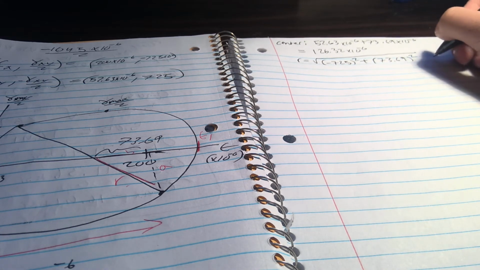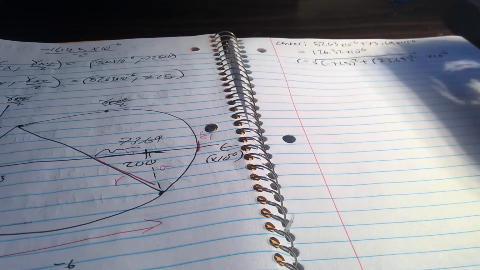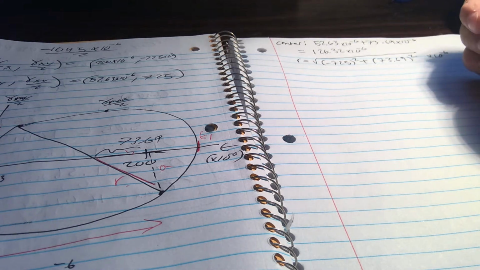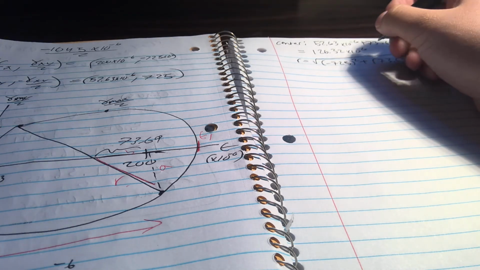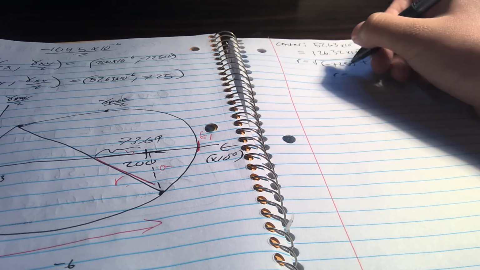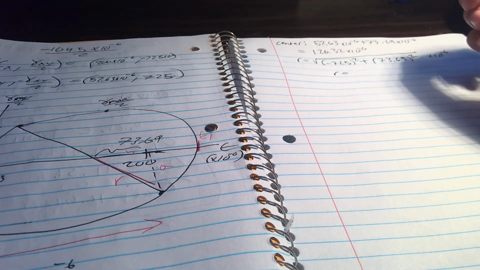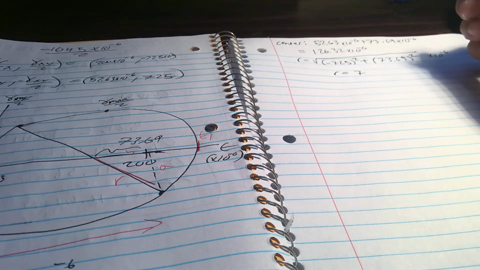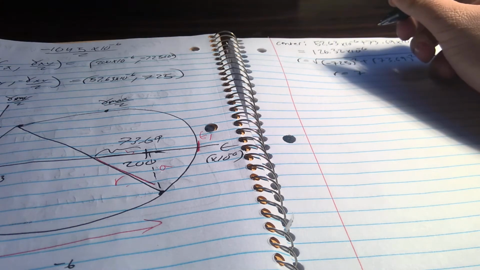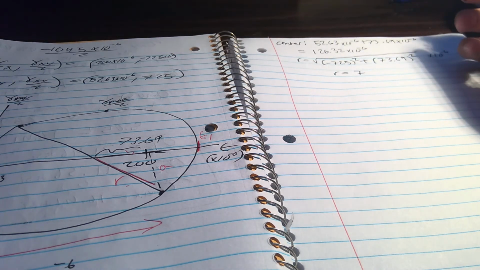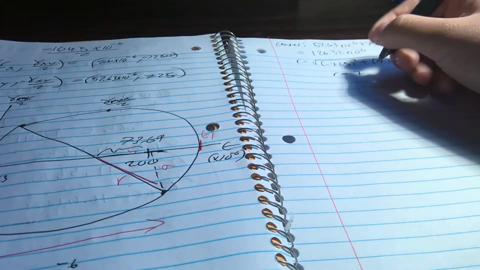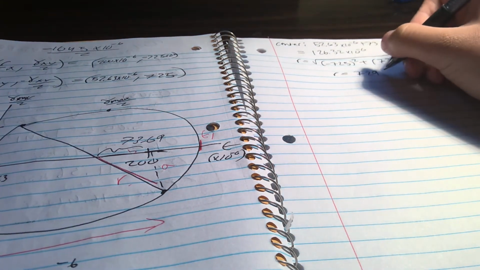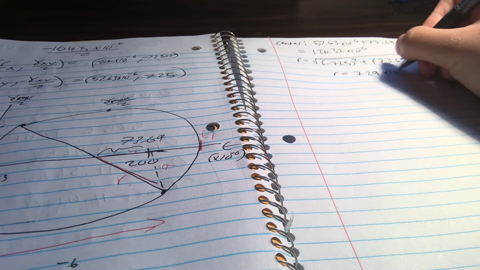We will multiply this by 10 to the negative 6. Okay, so we get an R equal to 729 times 10 to the negative 6.